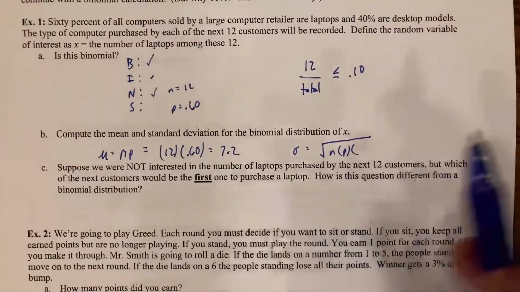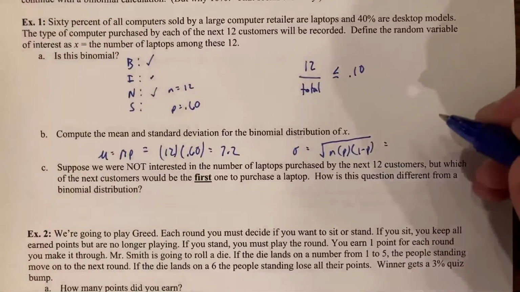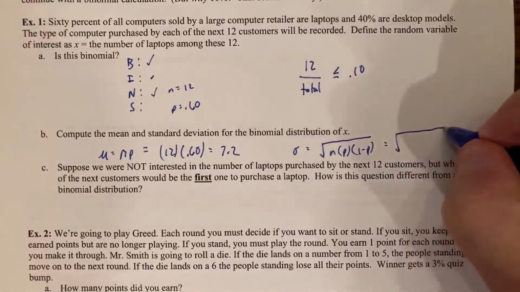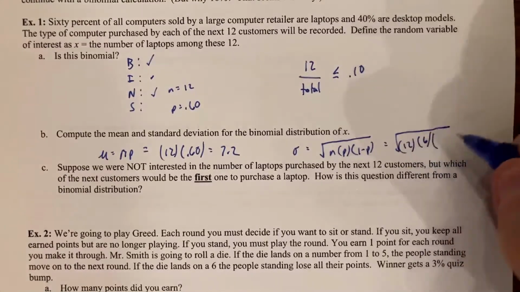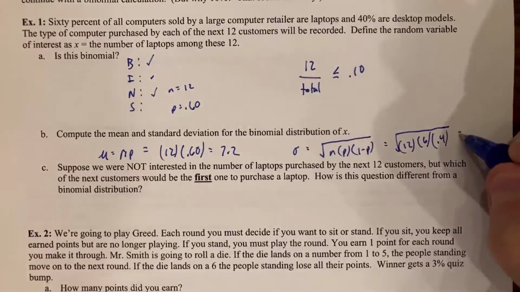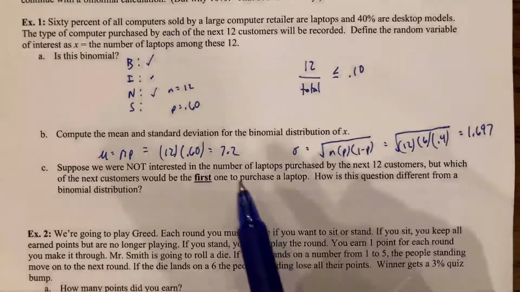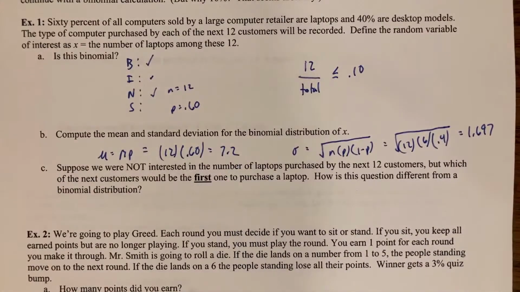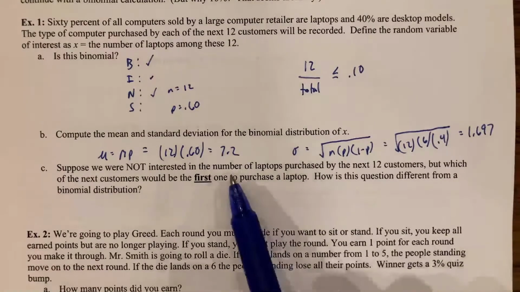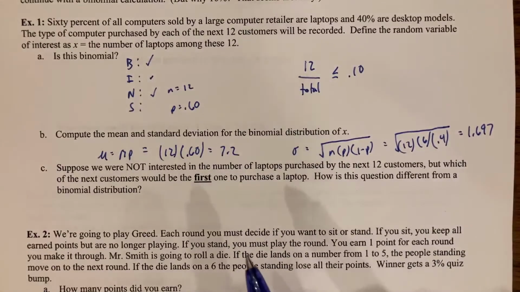N times P times Q, where Q is 1 minus P. It's the negation. So you end up with the square root of 12 times 0.6 times 0.4, and it's just 1.697. So typically we vary from the mean of 7.2 by 1.697 laptops. All right, so on your typical day, you will have 7.2 plus or minus 1.697 laptops. That's what you would technically want to see in a day.